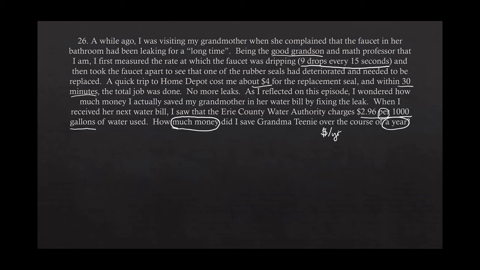All right. I have a feeling that 30 minutes and the $4 are just extraneous information, because we really need to start with the rate the water is dripping in order to know how much water and how much money we end up stopping. The cost I don't know is necessarily needed yet, but we'll see. Okay. So let's start with that rate. That really is the important part here.